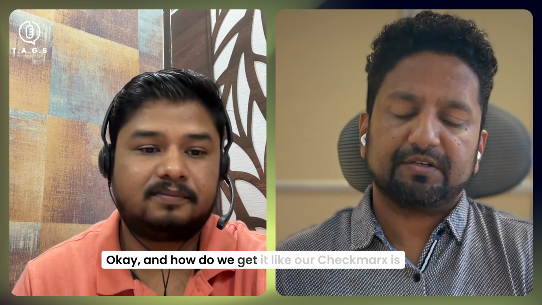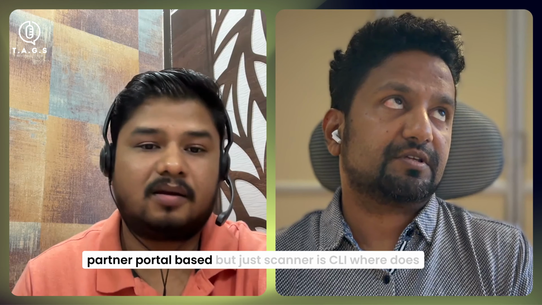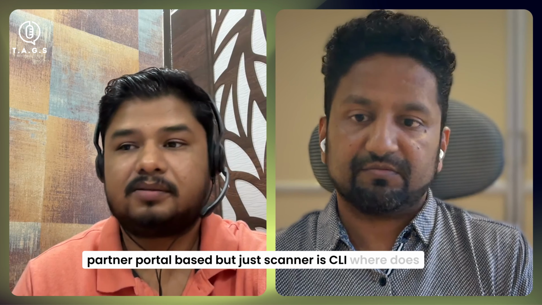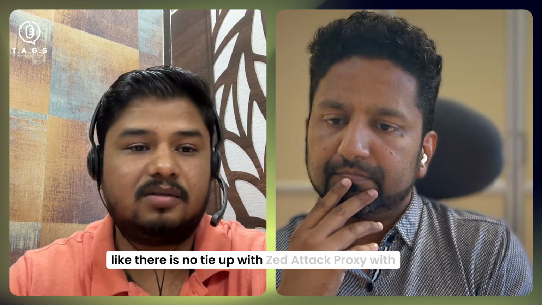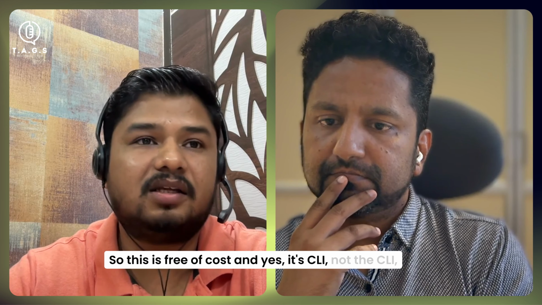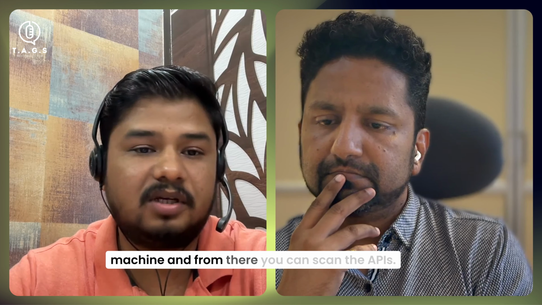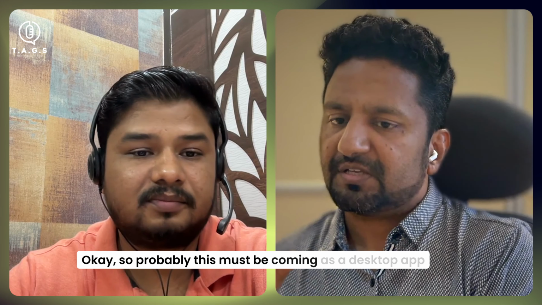Okay. And how do we get it? Like Checkmarx is partner portal based, the scanner is CLI. Where does this one go? So this tool is free. It's open source. There is no tie-up between ZAP and Salesforce. So it is free of cost, and it's not CLI. You have to install the application on your machine, and from there you can scan the APIs. Okay. So probably this must be coming as a desktop app or a browser extension.